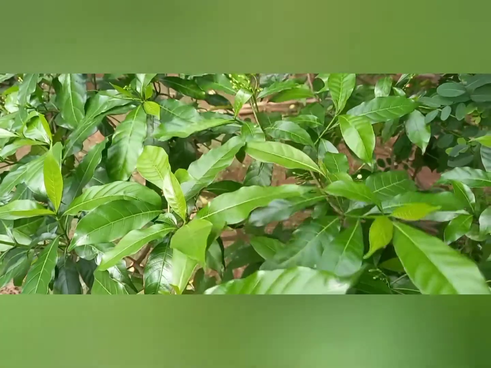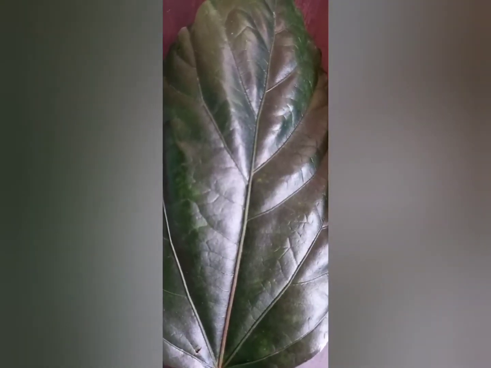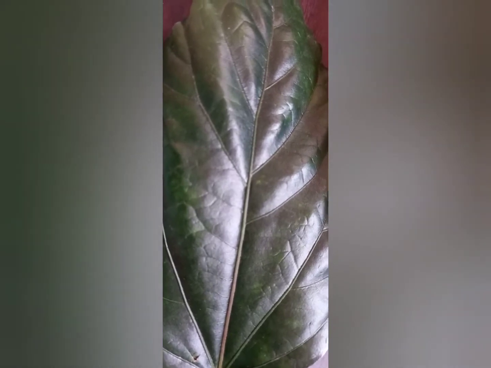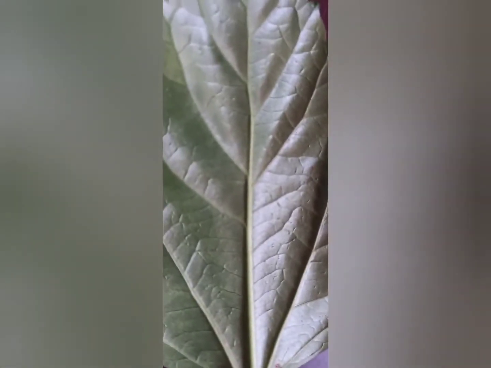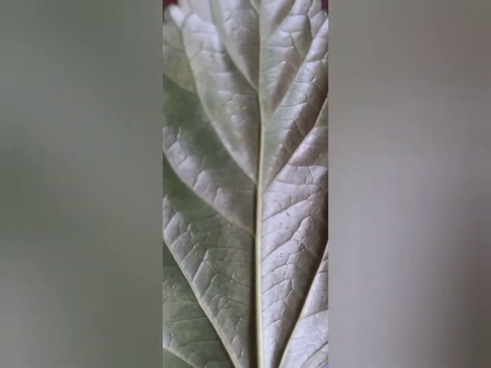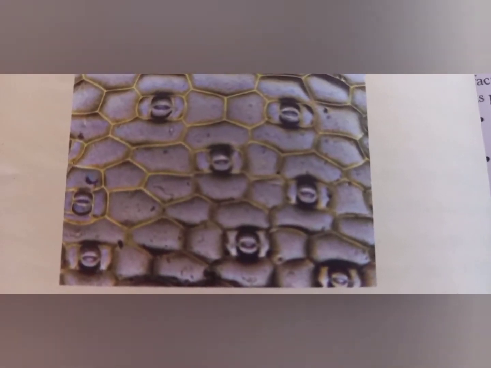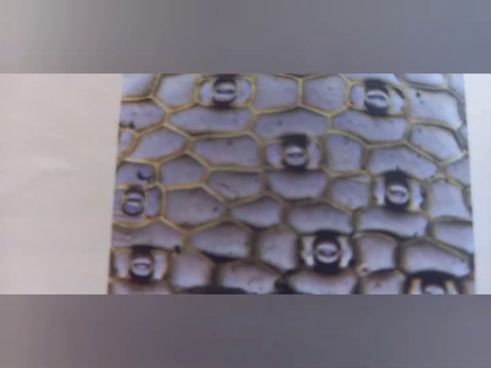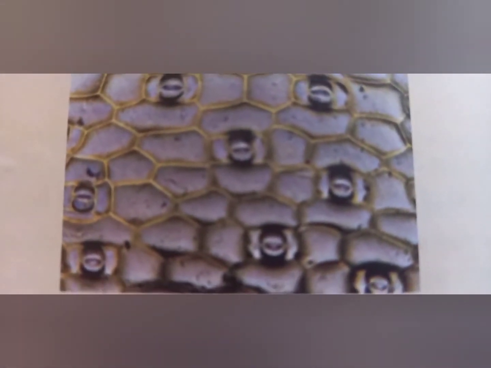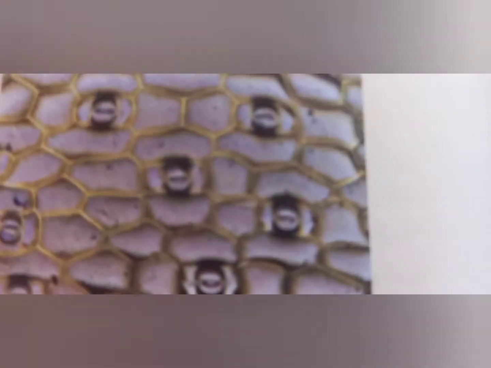If you will see closely, the leaves have plenty of veins containing vascular tissues like xylem to carry the absorbed water. Then if we turn this leaf, you can see the back side. The back side of the leaf has plenty of stomata in the lower surface, so that carbon dioxide easily diffuses into the leaves. See here, this is the microscopic view of a leaf. You can see the bean shaped cells of the stomata.